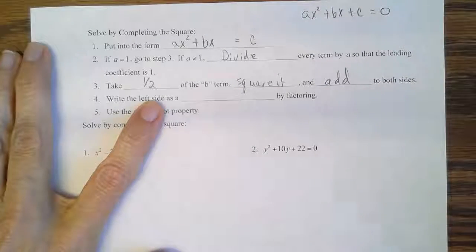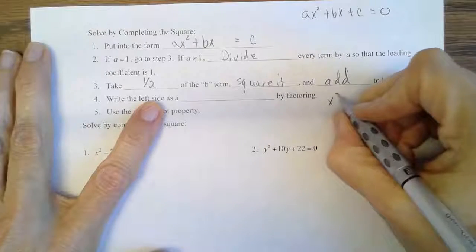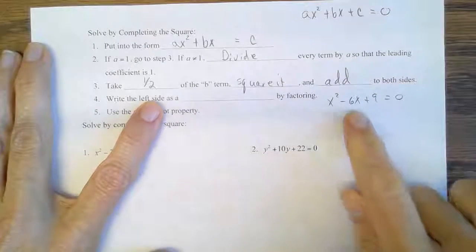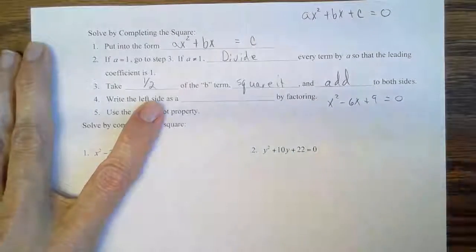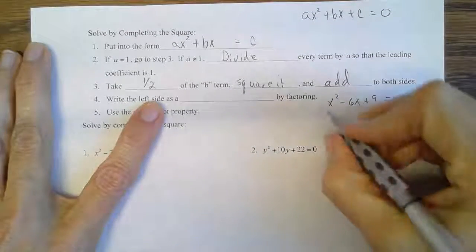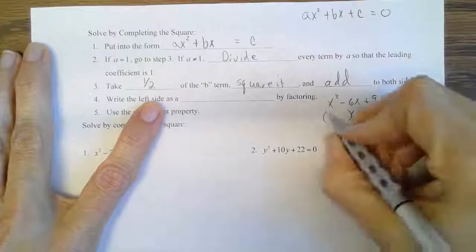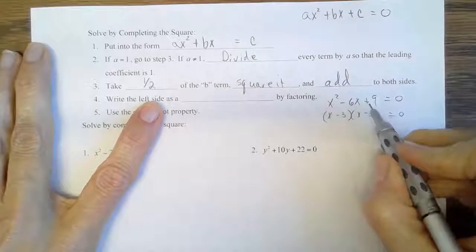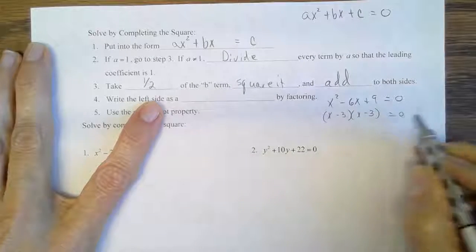What's a perfect trinomial square, you ask? If I had x squared minus 6x plus 9 equals 0, and I want to factor that, please note that it factors as (x minus 3)(x minus 3). That's how we get the plus 9. Remember, first, outer, inner, last.